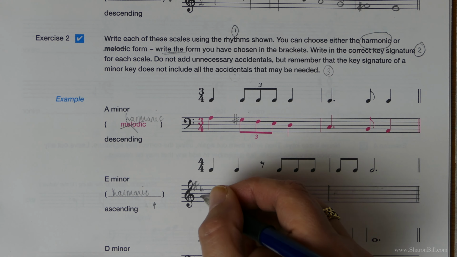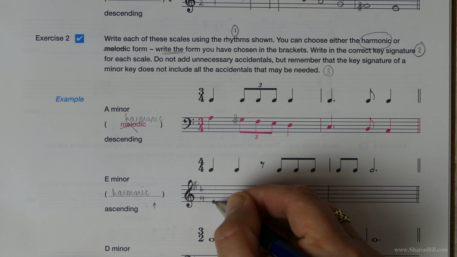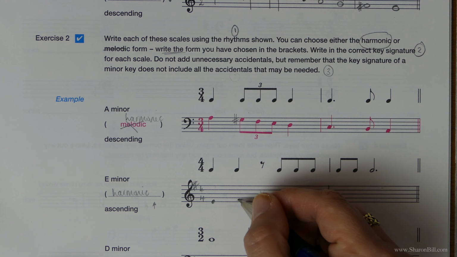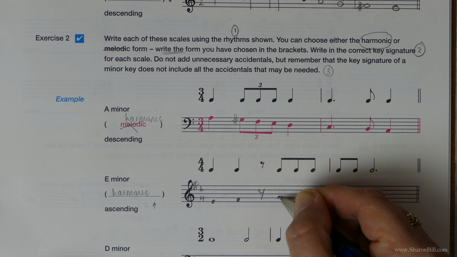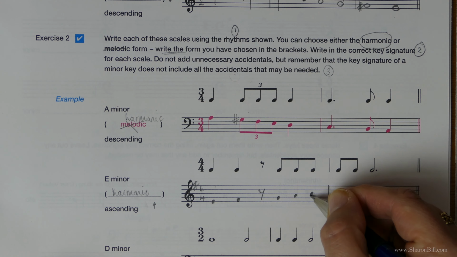So let's just get all of these note heads and all the nuts and bolts in place. So we're starting on a low E in the treble clef so we can get higher, working our way up in step, copying all of the note heads. We'll worry about the stems later.